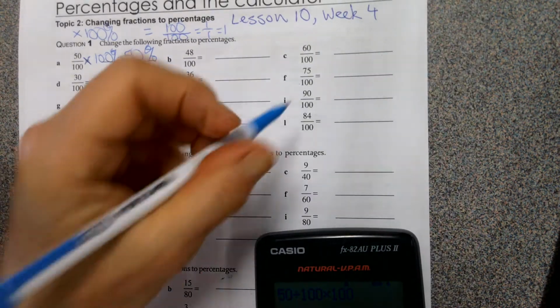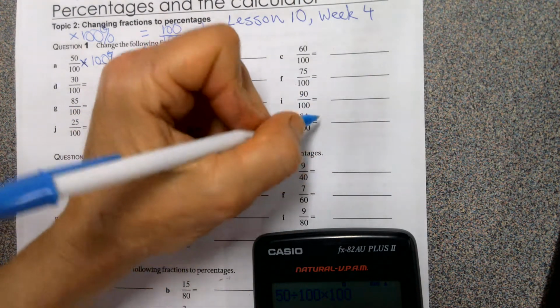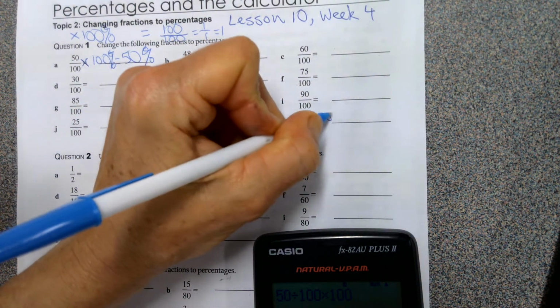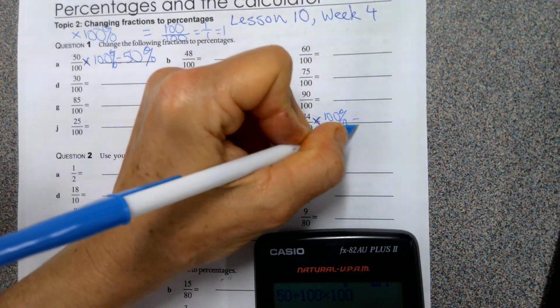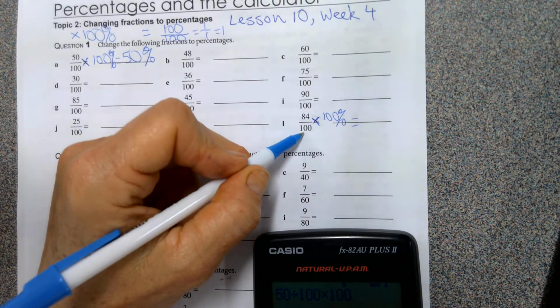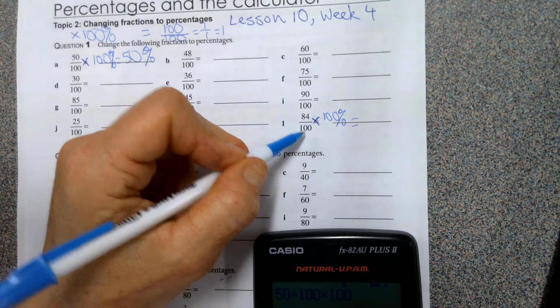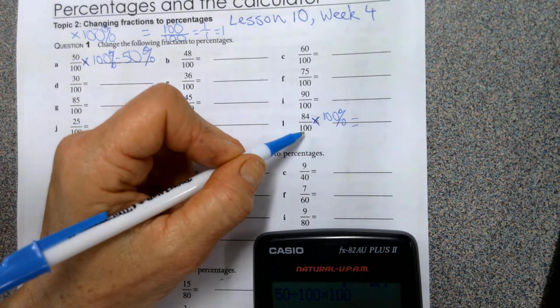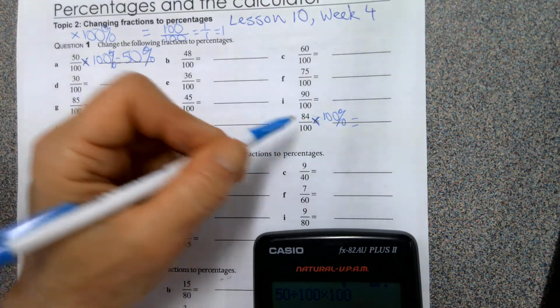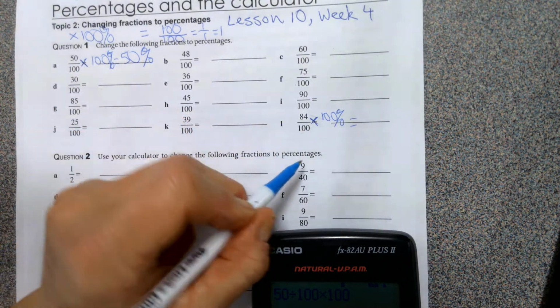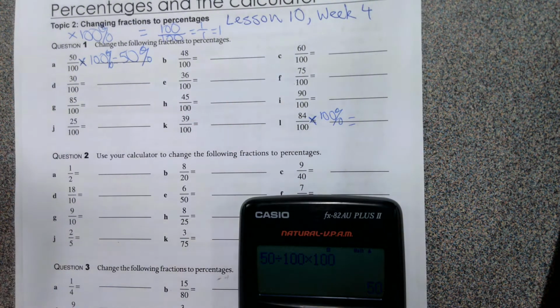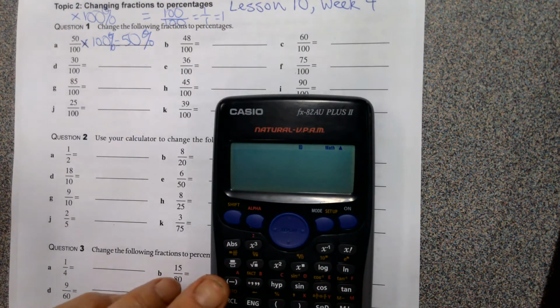Let's go to this one. 84 over 100, we're multiplying by 100%. So we get 84 divided by 100 times 100. If we got 100 over 100, we could divide by 100, top and bottom, and we'll get the same answer. I'll do it on the calculator, I don't need to, but I will just for some of you.